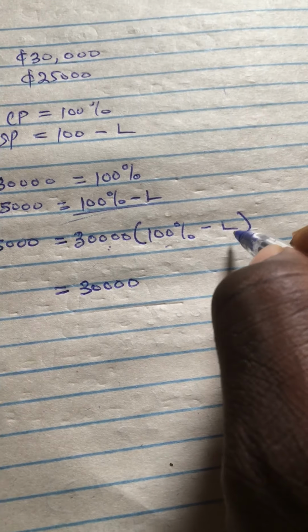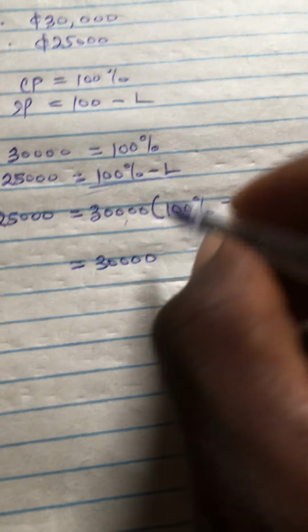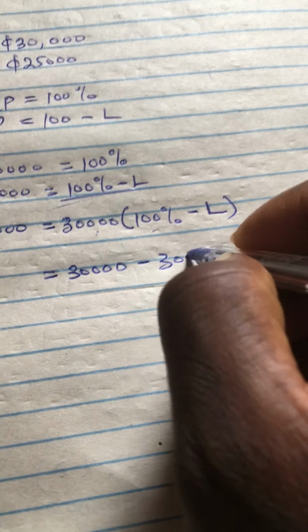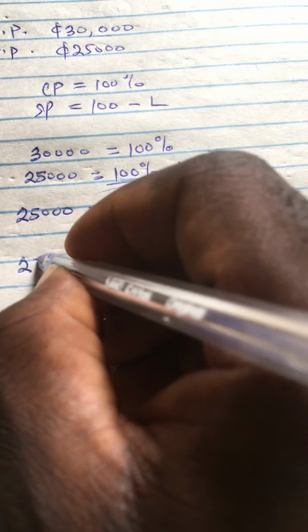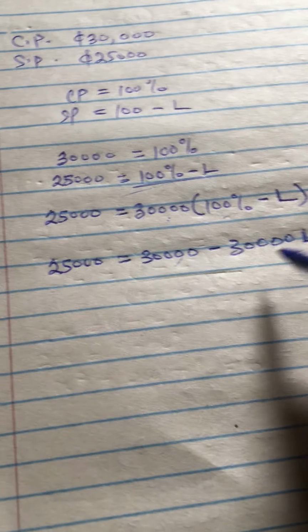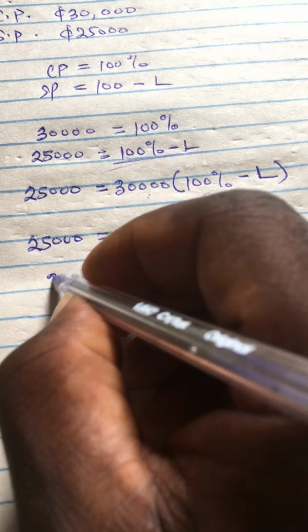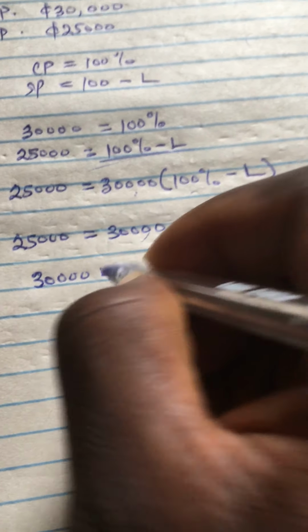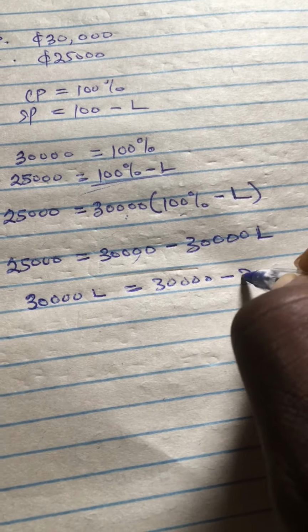So 30,000 times L, negative L, is what? Is minus 30,000 L. So here's 25,000. So you bring this here. So with this, 30,000 L is equal to 30,000 minus 25,000.